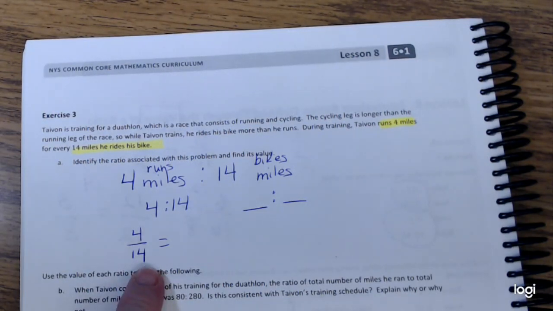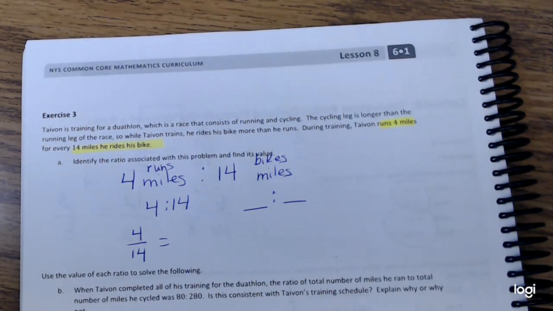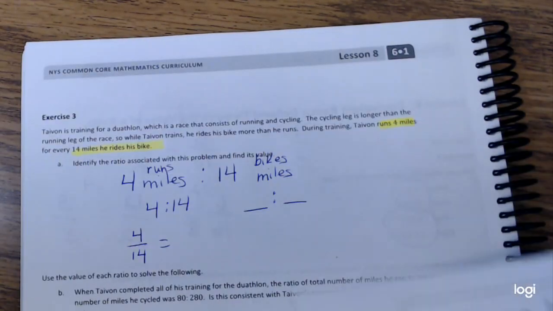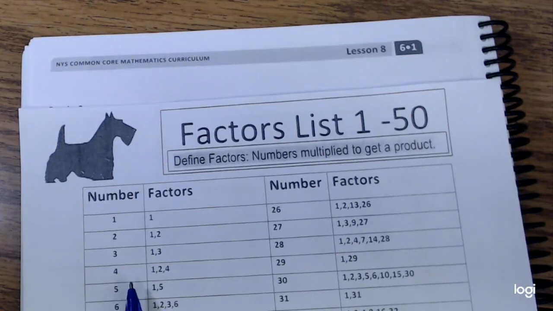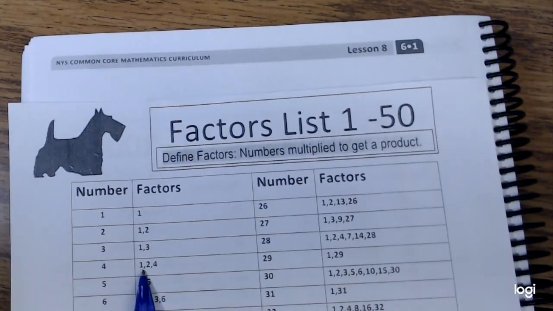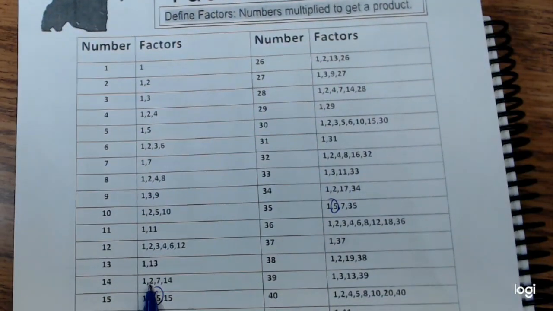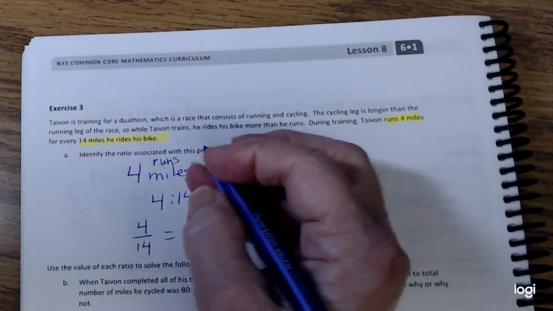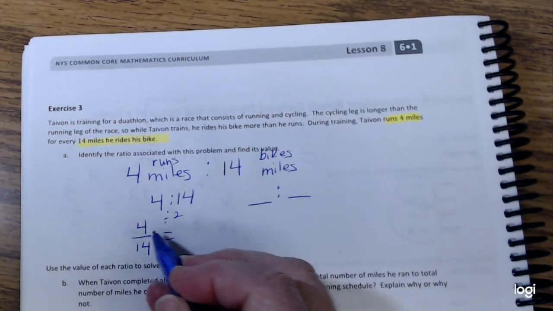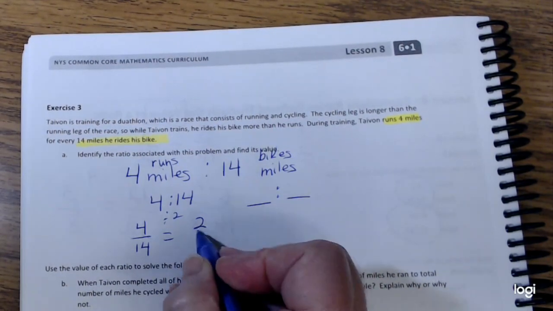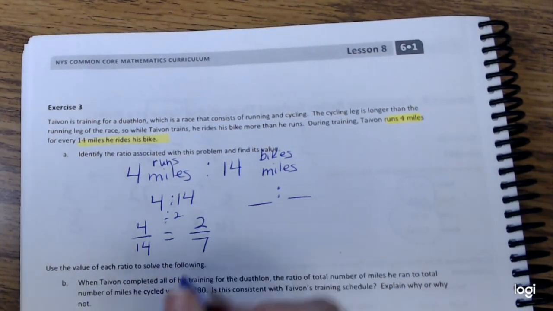The nice thing about 4 and 14 is they're even numbers. And if I need to pull out my factor sheet, I can, but I will notice that 4 and 14, since they're both even, have the number 2. So I'm going to divide these both by a 2. And 7.